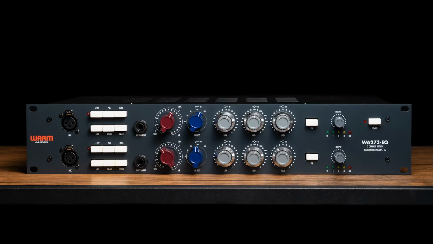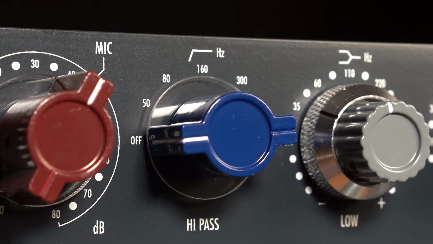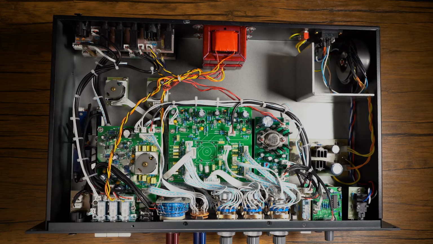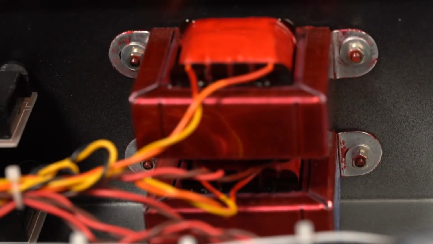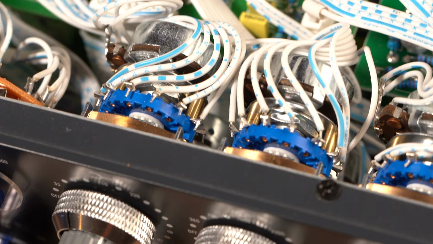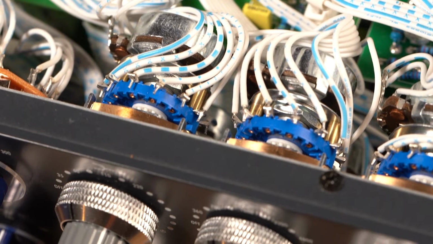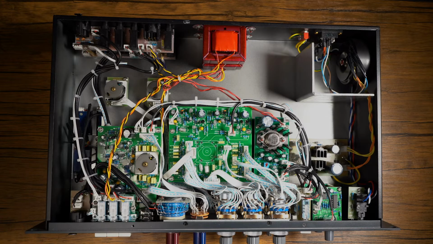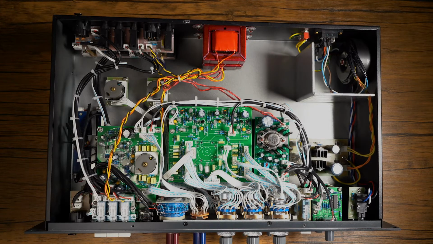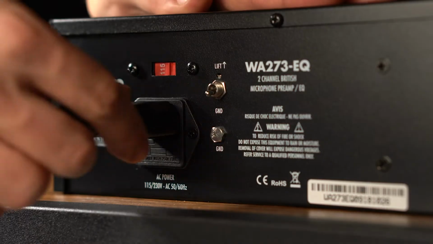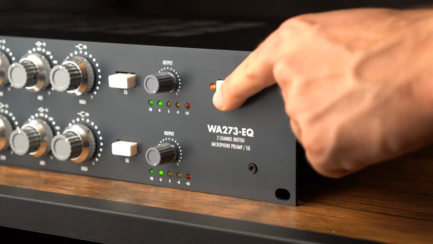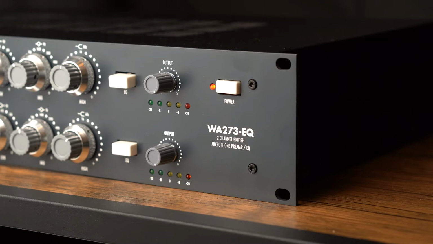The WA273-EQ pays homage to the classic 73 style of preamps that have been massively used in recording for decades. Custom features include UK custom Carnhill transformers and Bloor-Edwards EQ dual concentric switch potentiometers, a fully discrete signal path, a 4-position inductor-based high-pass filter, and much more. Let's go over the features of the WA273-EQ.